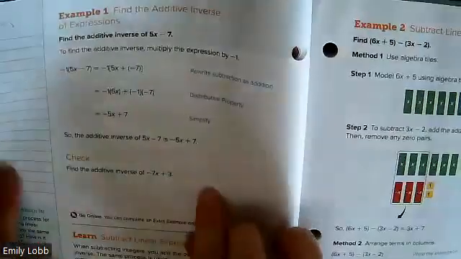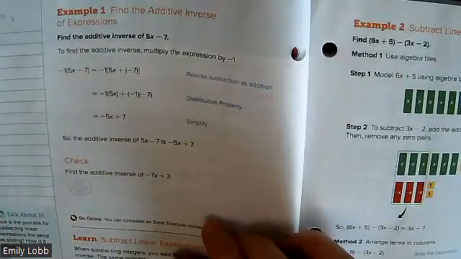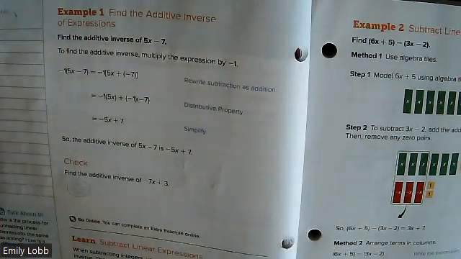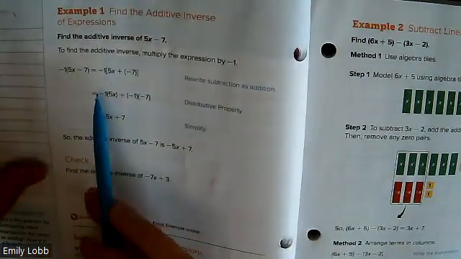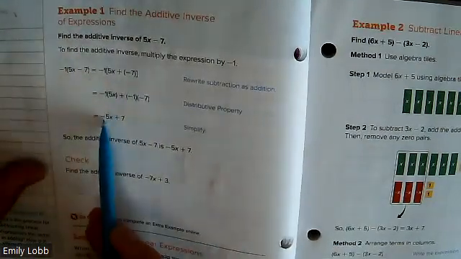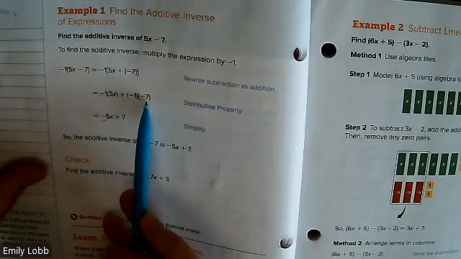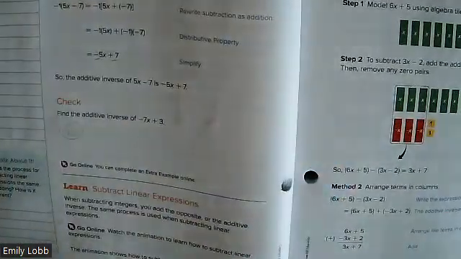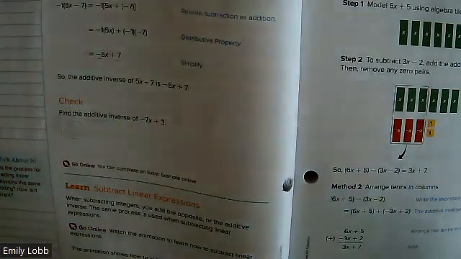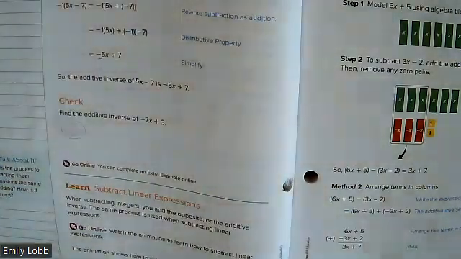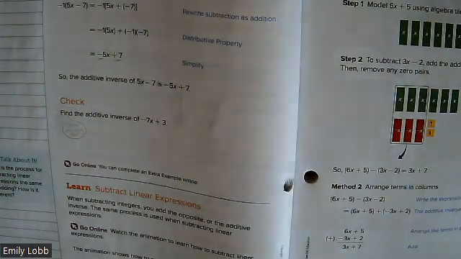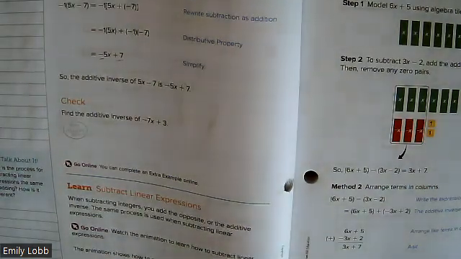That starts with example 1. So find the additive inverse of the expression. So what they're telling you to do is multiply everything by a negative 1. So they said negative 1 times 5 is this negative 5. They said negative 1 times negative 7 is this positive 7. All right. So most of you at this point now should be able to find the additive inverse of negative 7x plus 3. Go ahead and write in there for your check. We are just finding the opposite of these two terms, right?